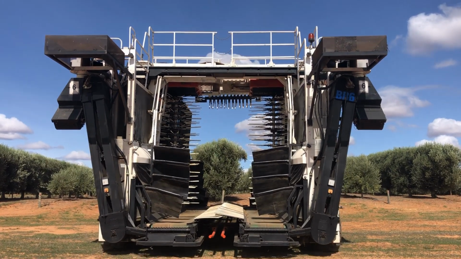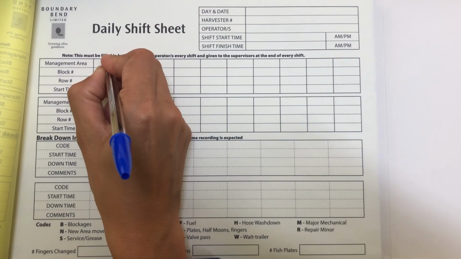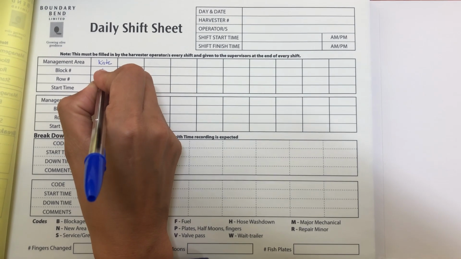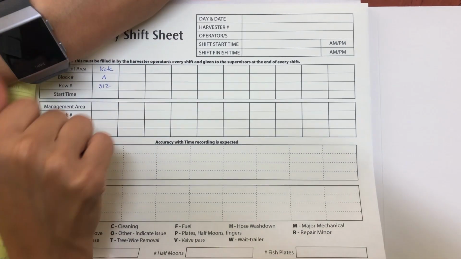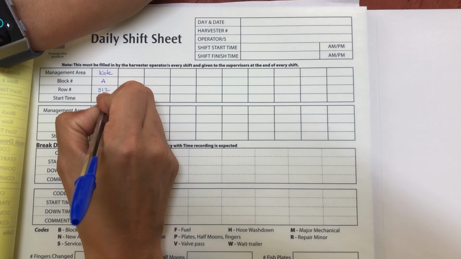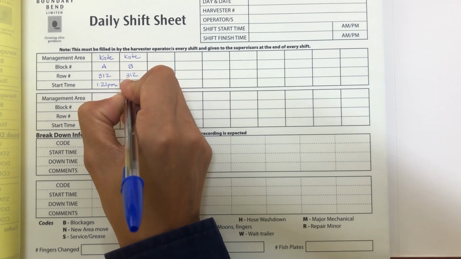Every time you start a row, you are expected to fill in the information in this box specifying which management area, block, and row you are in, and what time you start and finish harvesting the row in each block. Make sure you put the information in, which is essential for correctly allocating which rows were harvested.